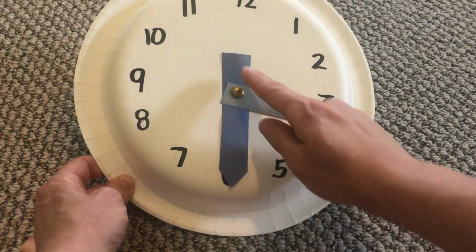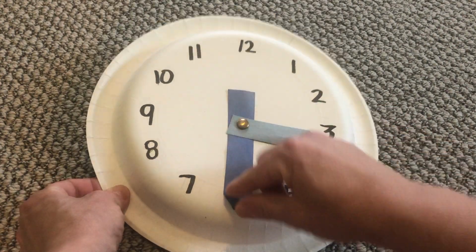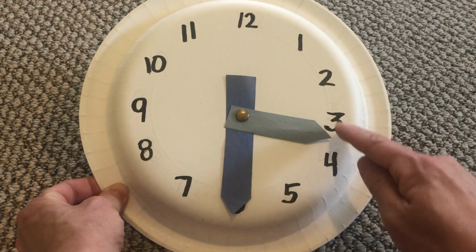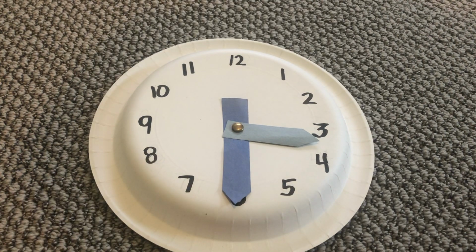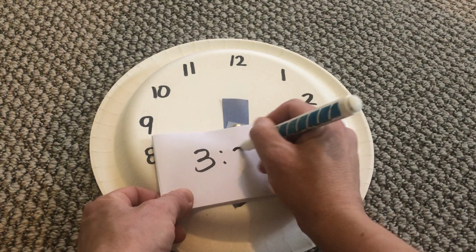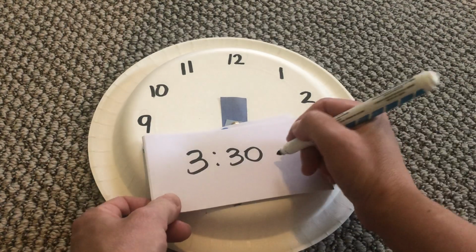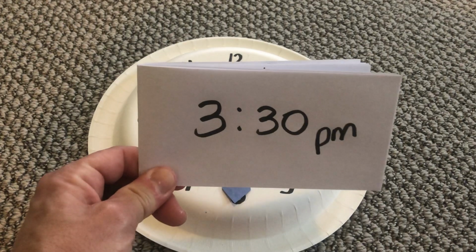It's 30 when the big hand is on the 6. And the little hand is in between the 2 numbers. It's in between the 3 and the 4. So the way you write that is 3:30. Just like that. And this is PM because we're pretending it's after school. 3:30.